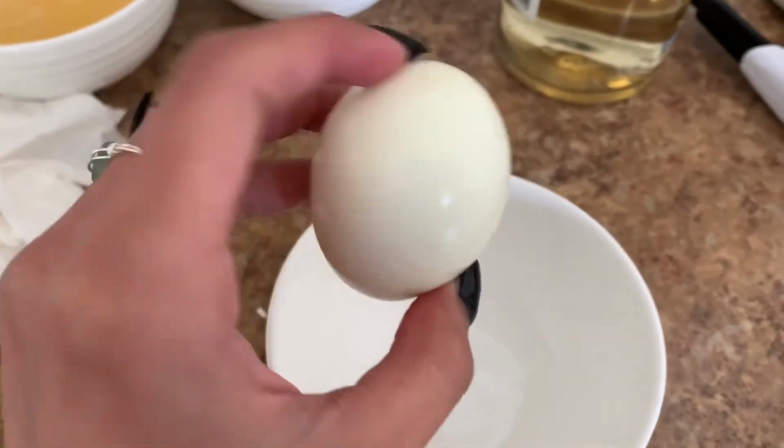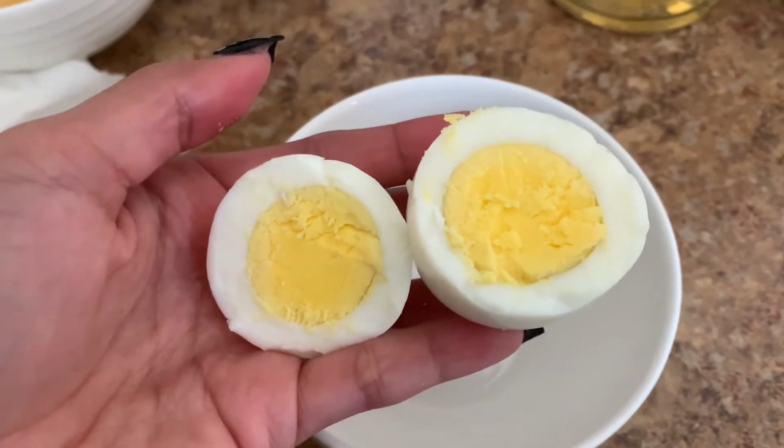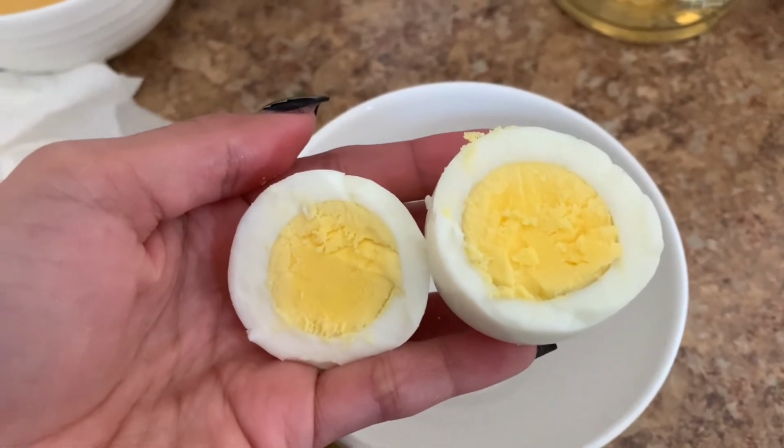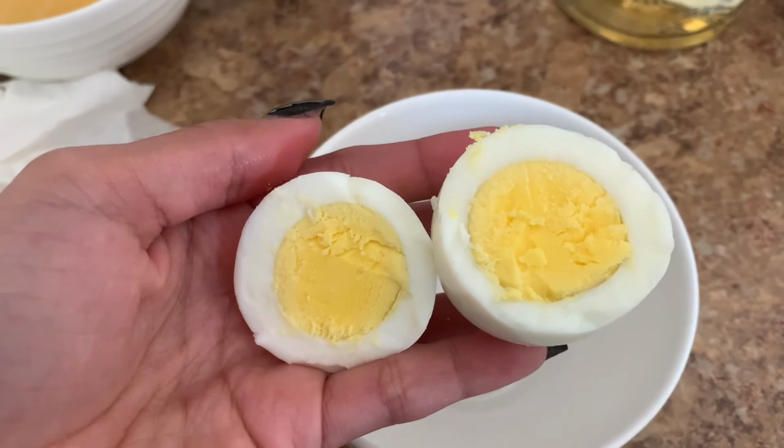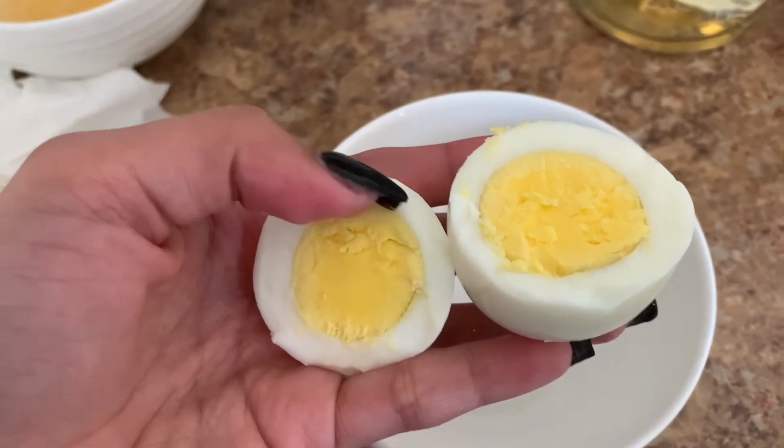Now to get back to our boiled egg, as you can see, it is done cooking and it has went from a liquid state to solid. Now this is our egg cut in half. And it's hard to tell here, but usually when boiled eggs are cut in half, they have a sort of green layer around the yolk. This green layer forms because the egg was cooked in high heat.